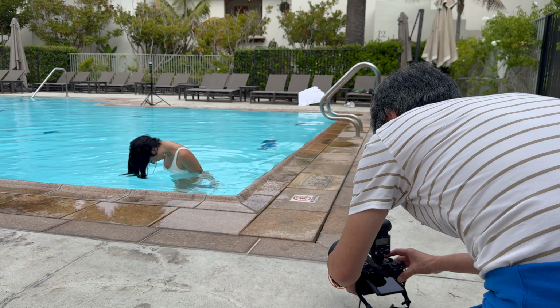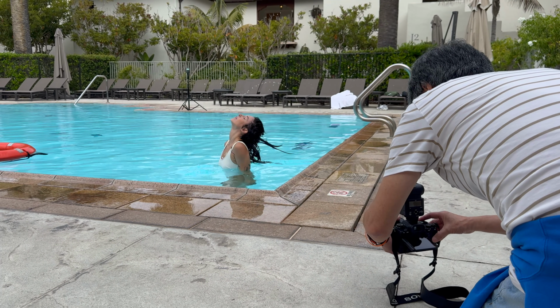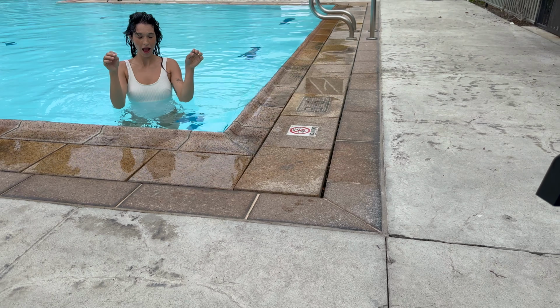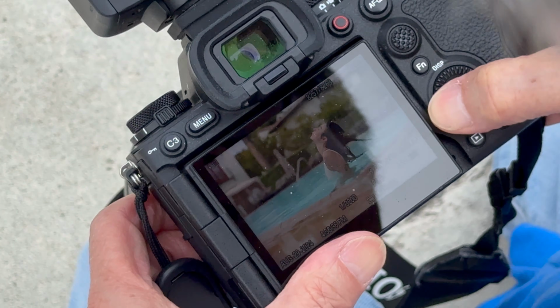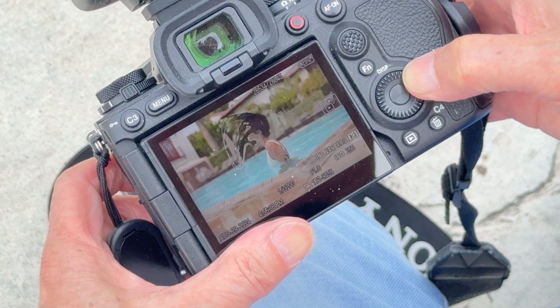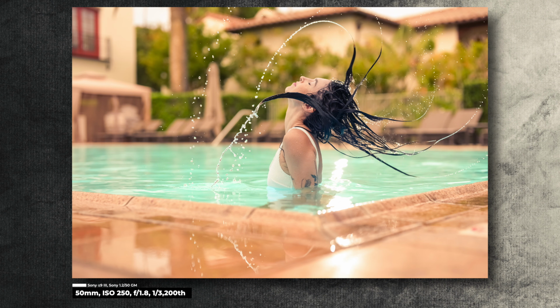So when you see the flash, go for it. All right, so that was about 10 frames per second. So I'm using that backlight to kind of get that water, as you can see it, and you can kind of just nail that, which is kind of cool.